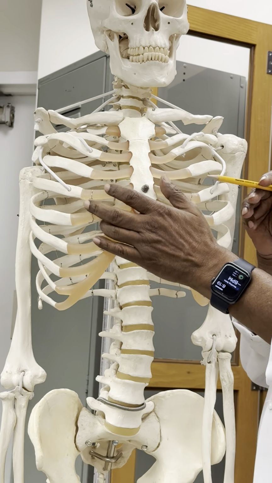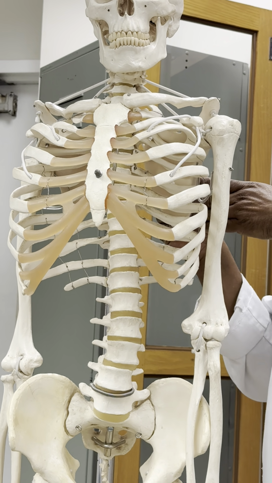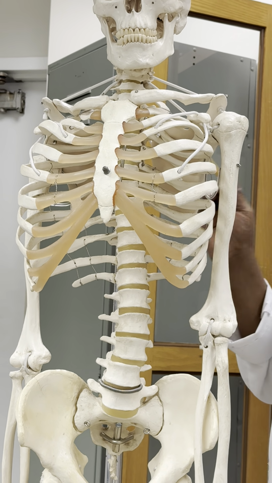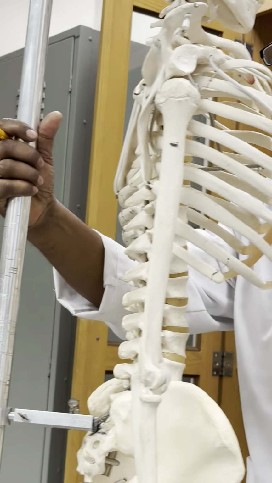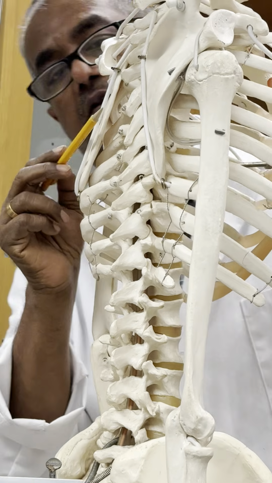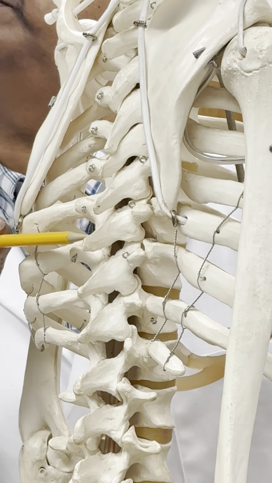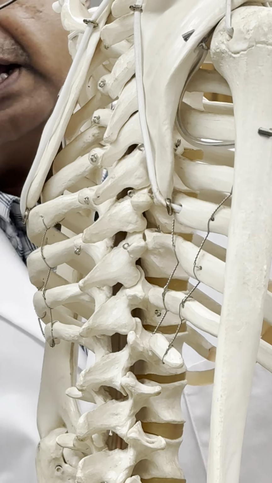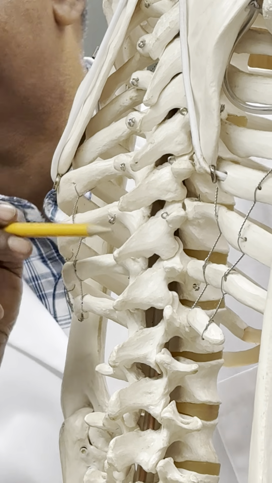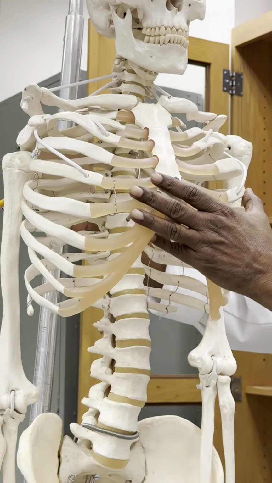The ribs connect the sternum to the thoracic vertebrae. The thoracic vertebrae is where the ribs are attached. This is the thoracic vertebrae, and I told you the classic feature of a thoracic vertebrae is that the spinous process is pointing down. That's a distinguishing feature of the thoracic vertebrae.